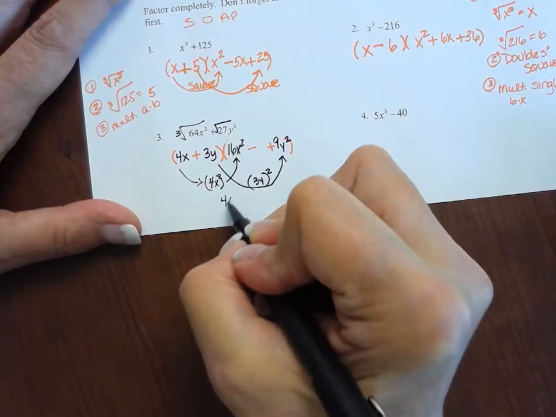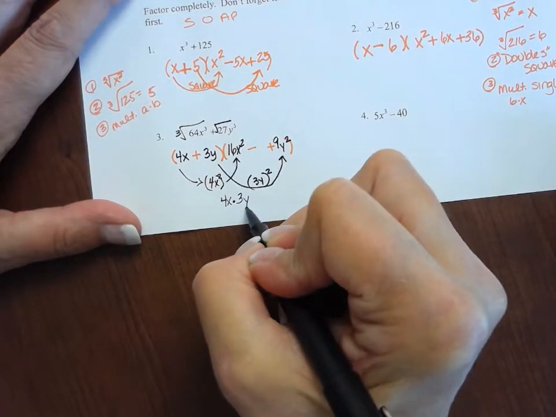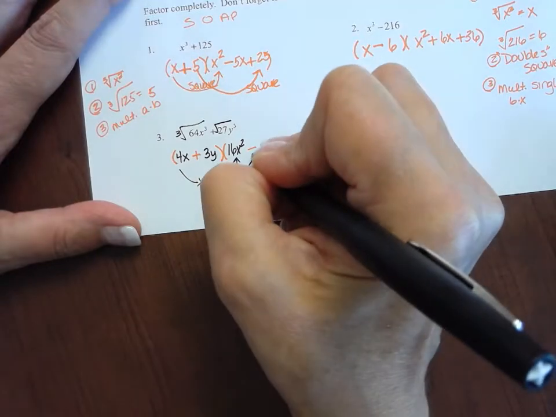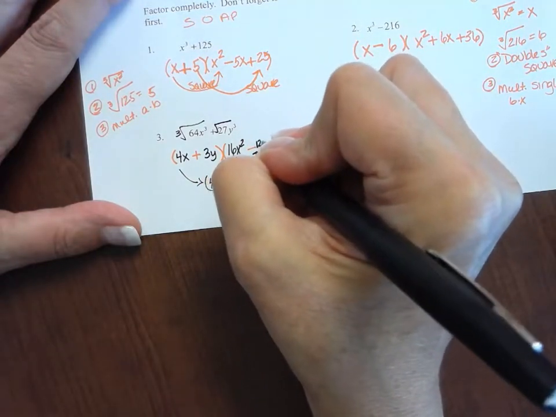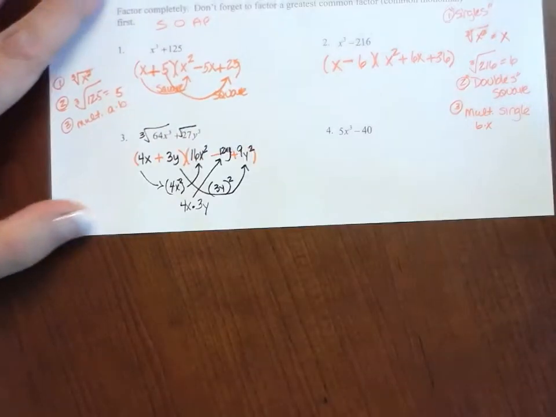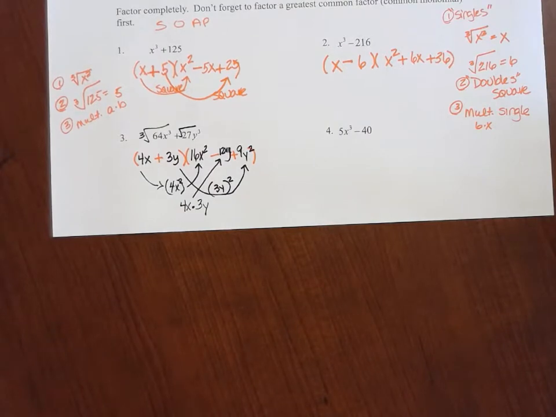And then 4x times 3y goes in the middle, and I get 12xy. I kind of didn't leave myself enough room there. Good.